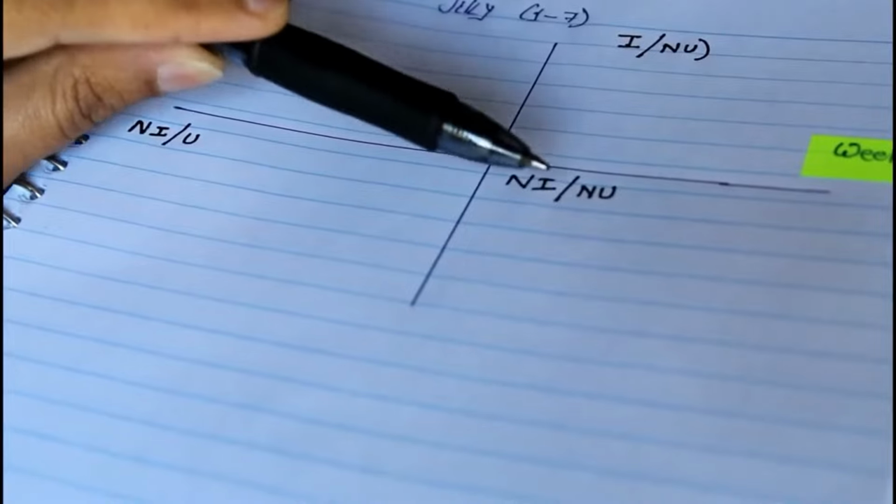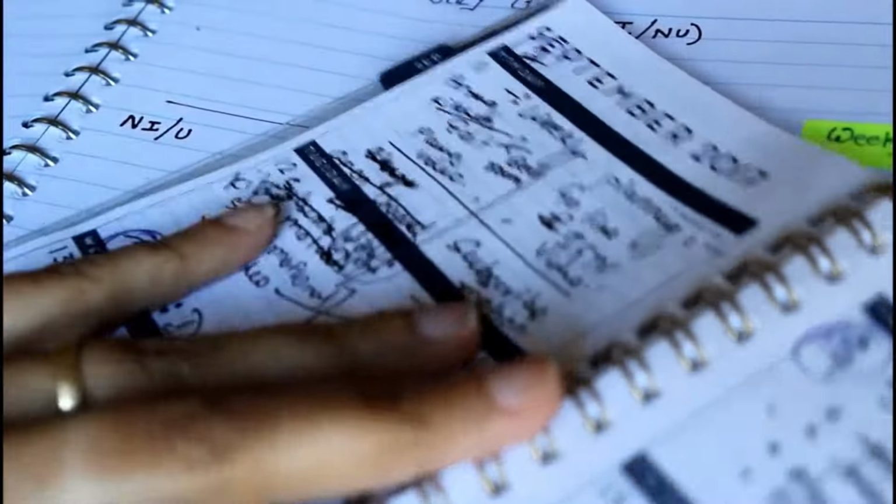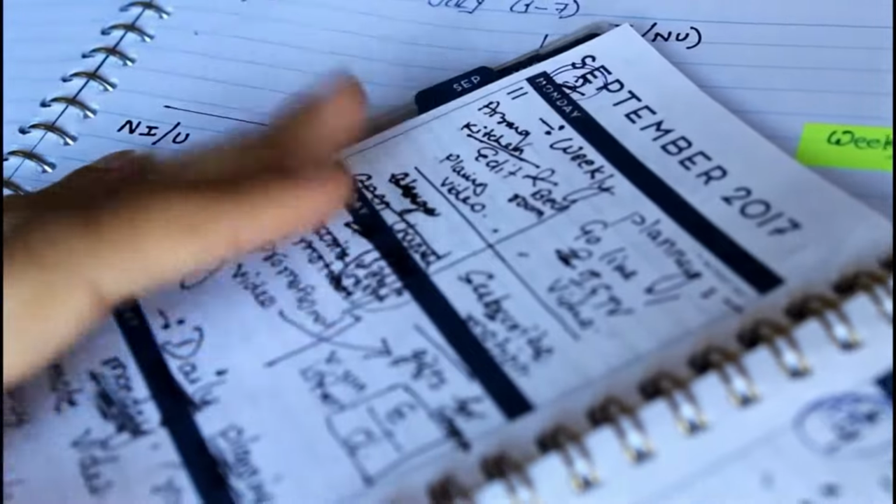Now again, I have written down all the things that I have to achieve in a week in a notepad. If you want, you can write all the things on a paper, and then I'm going to transfer all of these into my diary.